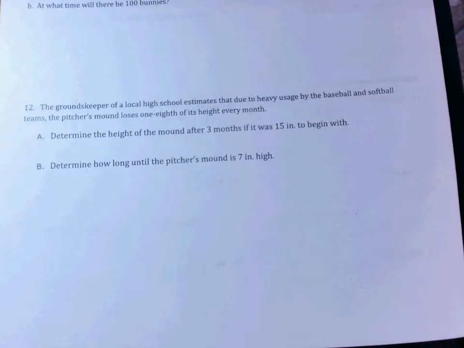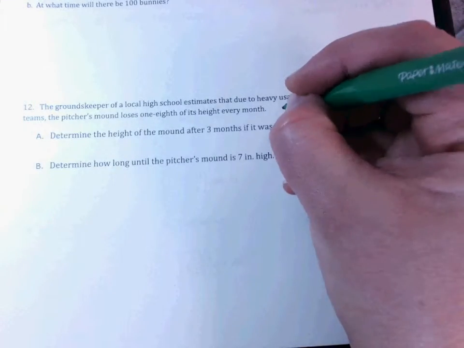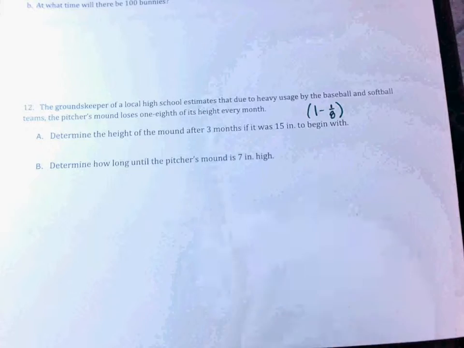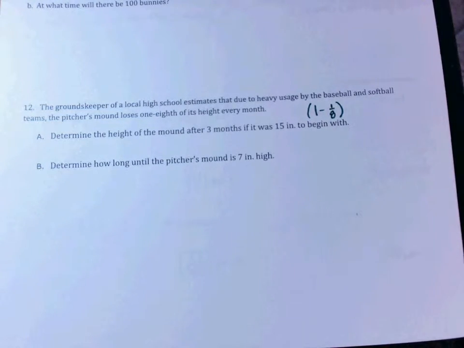Okay, number 12 says, the groundskeeper of a local high school estimates that due to heavy usage by the baseball and softball teams, the pitcher's mound loses 1/8 of its height each month. Now, it doesn't say it divides by 8. It says it loses 1/8. So I need to do 1 minus an eighth. Now, think about it, an eighth is similar to a percent. It's just instead of a decimal, it's a fraction. Now, it loses an eighth of its height every month.